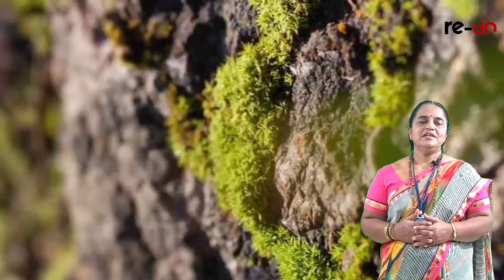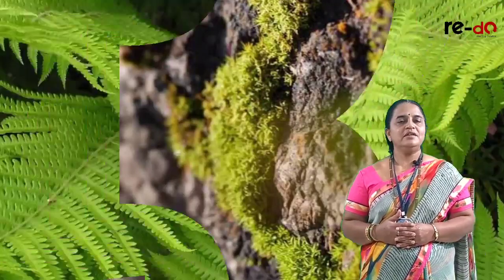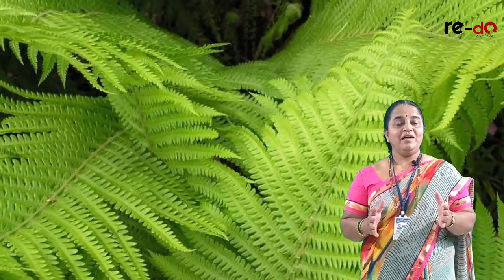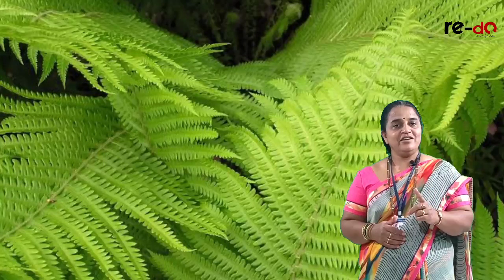In today's session, let me introduce the third division in kingdom Plantae, and we call the plants the first evolved terrestrial cryptogams with xylem and phloem. So this is the primitive group of plants under Tracheophyta. Tracheophytes are the plants having vascular tissues, xylem and phloem. The name of the division is Pteridophyta.